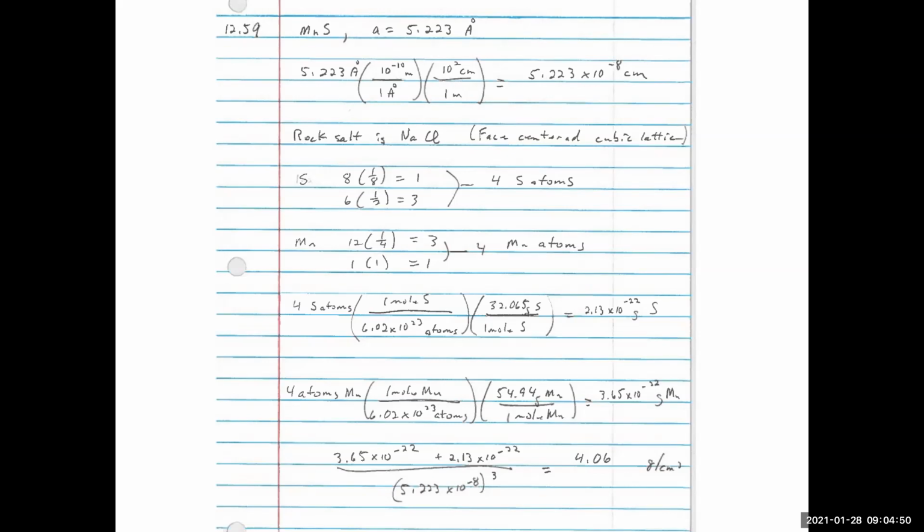Okay, so in 12.59, we have manganese sulfide, MnS, and it tells us it has a rock salt structure. If we went back and looked in our notes or our textbook, we would know that rock salt is sodium chloride. That was one of those 1-to-1 atom ratios. We remember that that's a face-centered cubic lattice, okay? And then it asks us some questions.